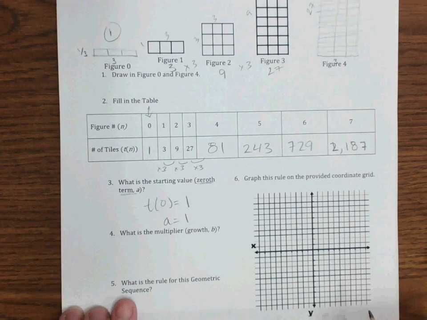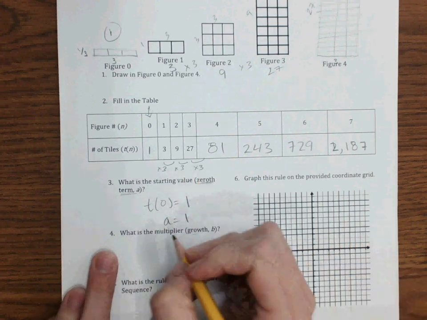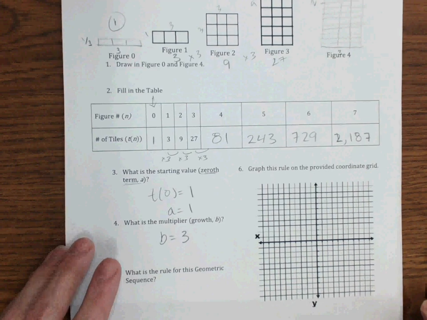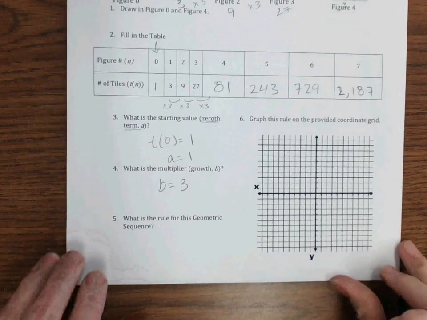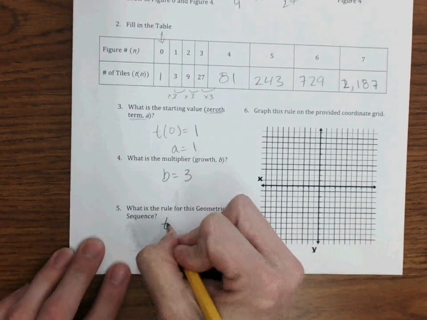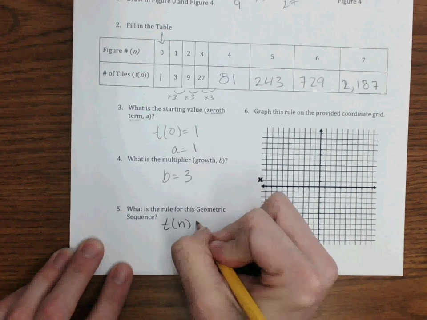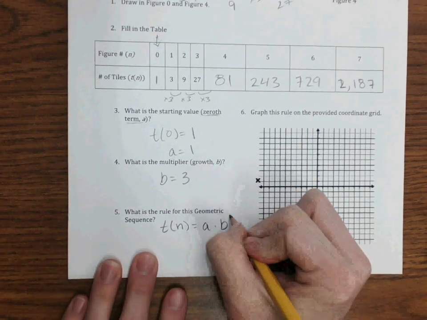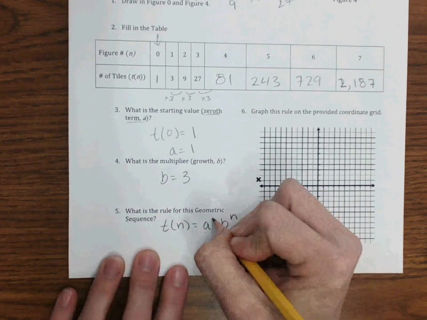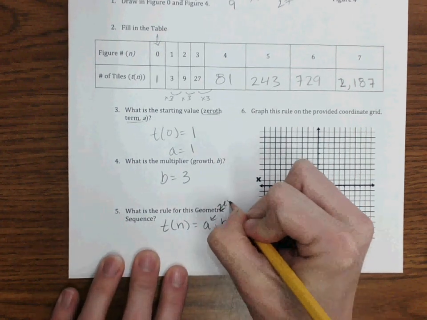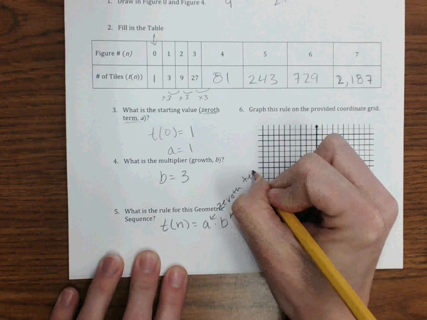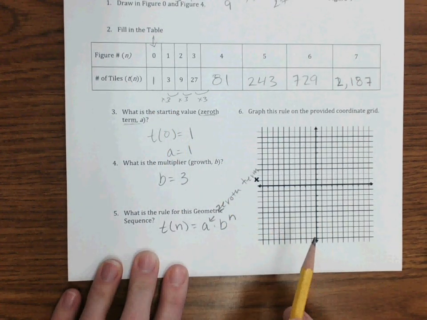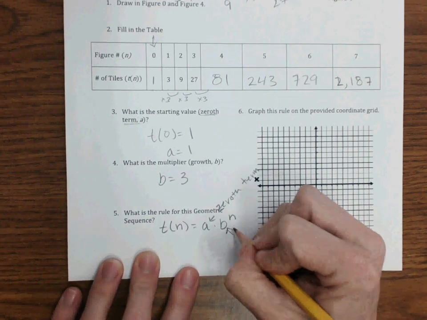What is my multiplier? What am I multiplying by each time? Well, my multiplier is going to be 3. Now, up at the top of this page, they give you the general rule for this. This is how I can write this explicit formula. A times b to the n. A, that's my 0th term. That's what would come before my first term if I was making a table. And then b, that's my multiplier.